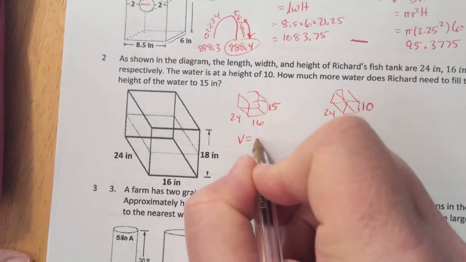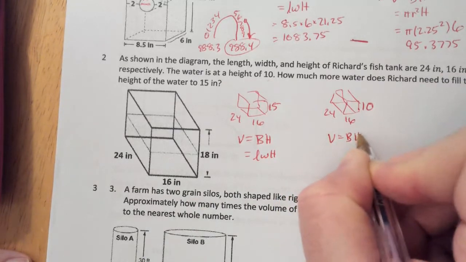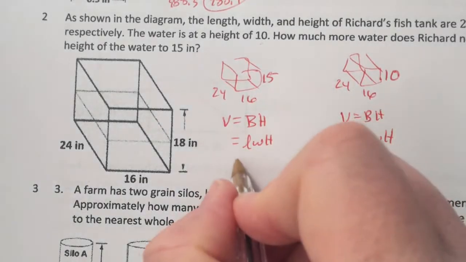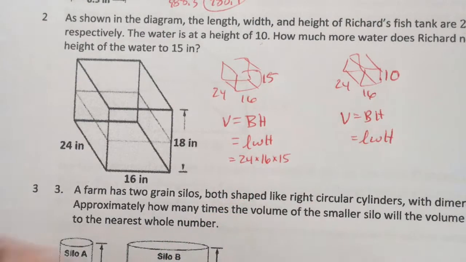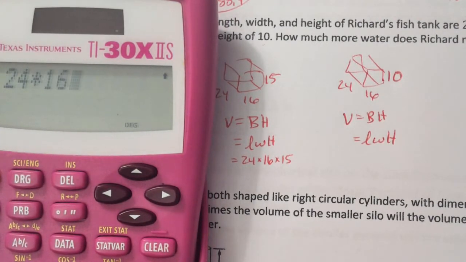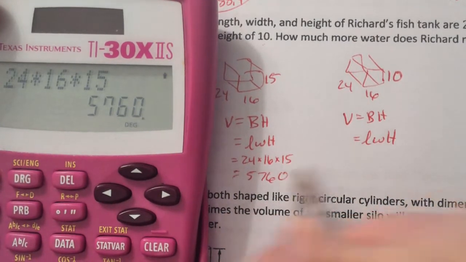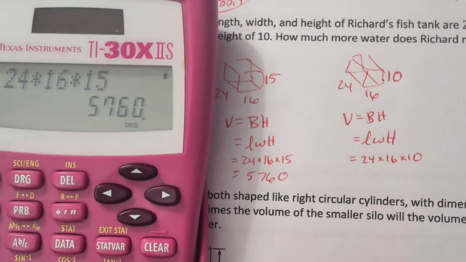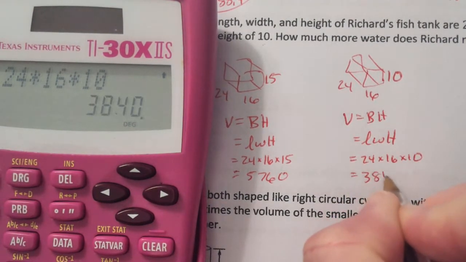So volume is base area times the height, which is length times width times height. So we're going to do 24 times 16 times 15. We want it to have a volume of 5760. Our volume right now is 24 by 16 by 10. So 24 times 16 times 10, we have 3840.